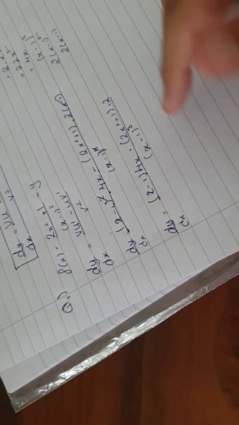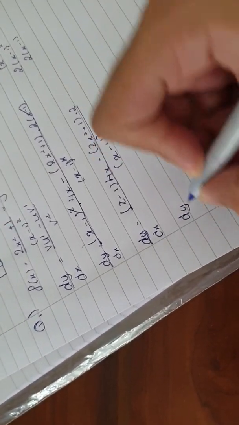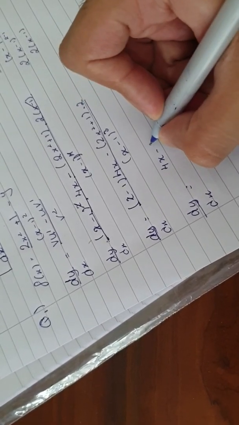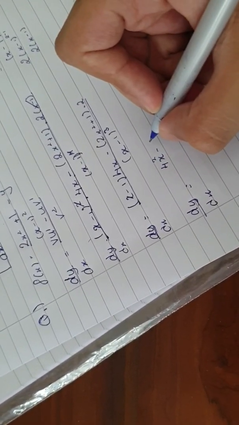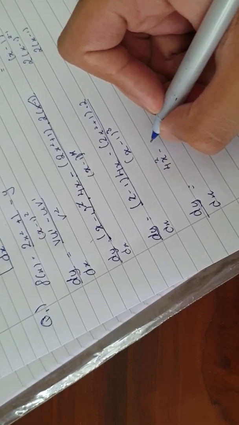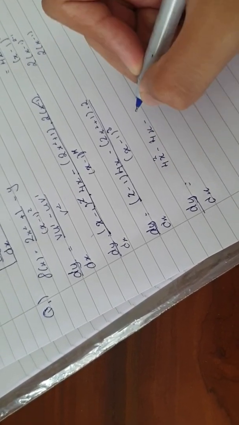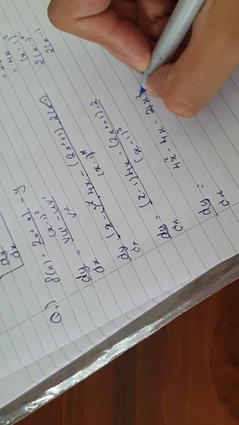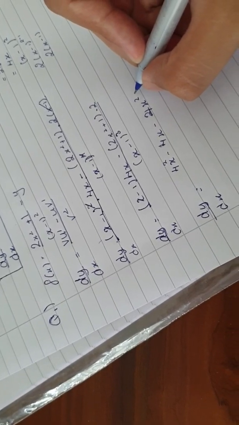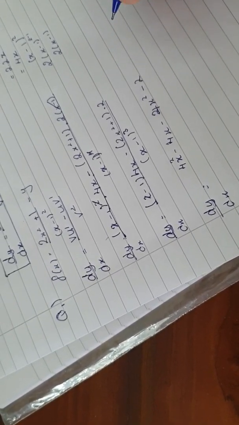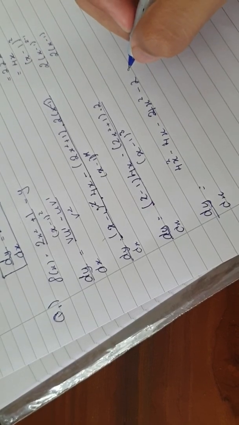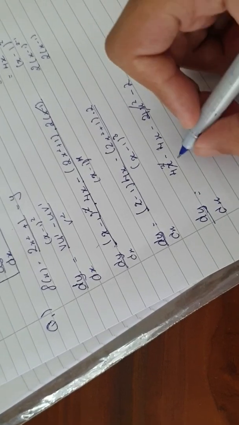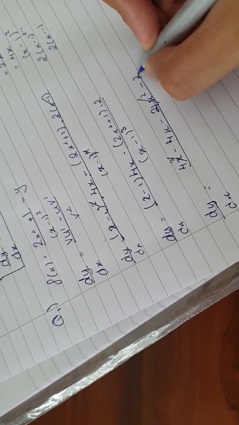Here we have it. So in here dy by dx equals 4x minus 4x squared minus 4x minus 4x squared minus 2, which makes this and this cancel off.